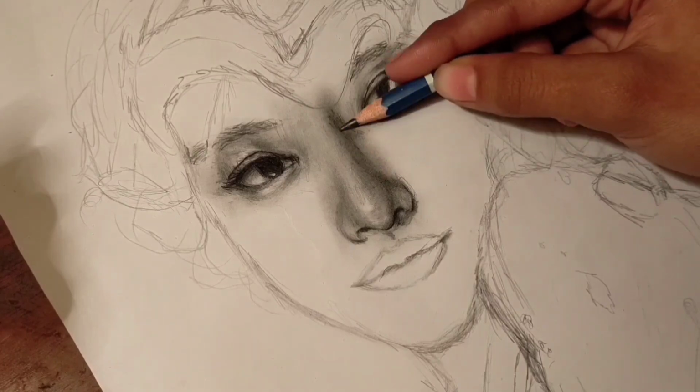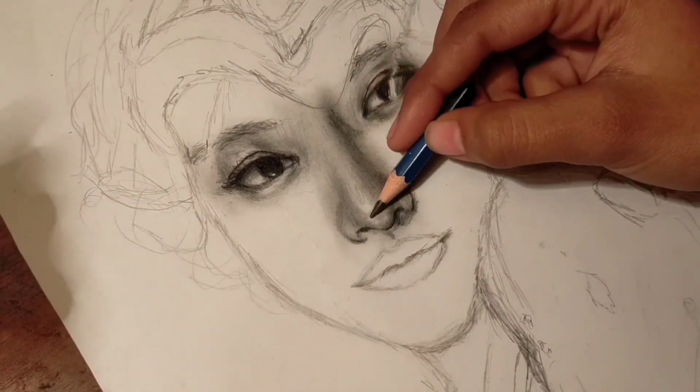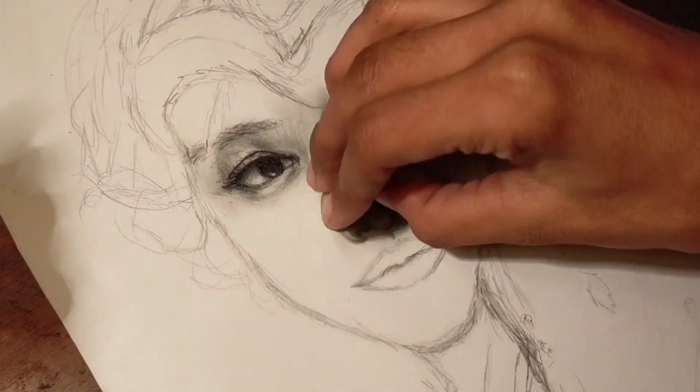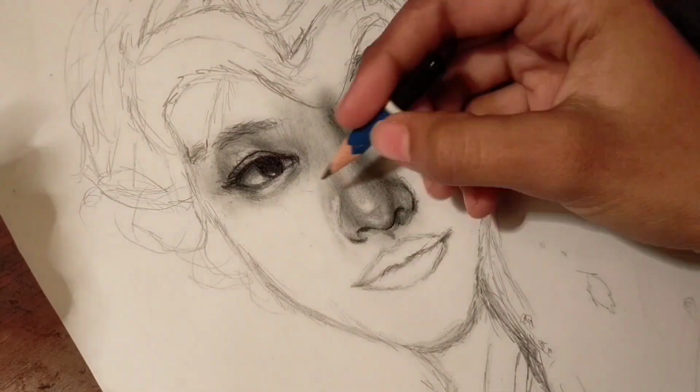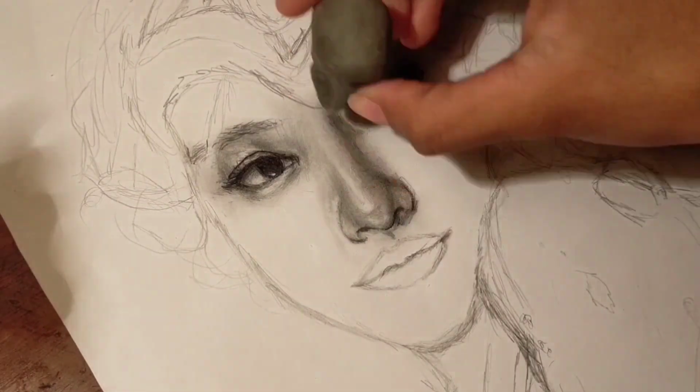Now again, I'm using the 5B grade pencil. This one is the 5B grade pencil. Just look at the size of this pencil. Now I blend it out, as you can see. Now again, using the 5B grade pencil to make the shadows a bit darker.